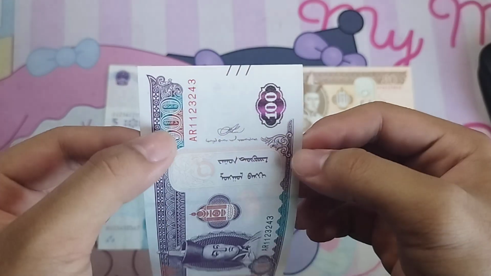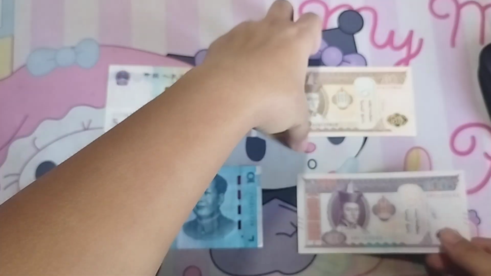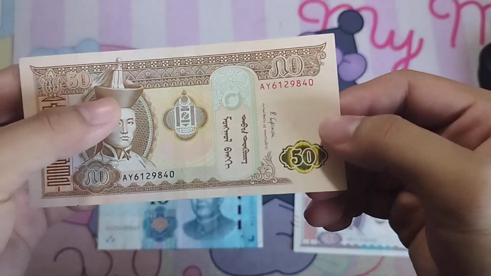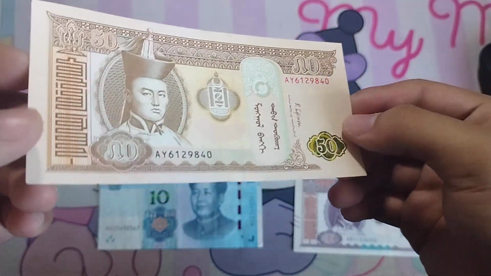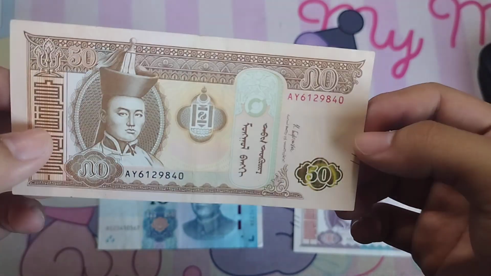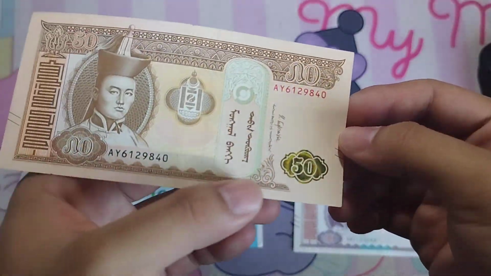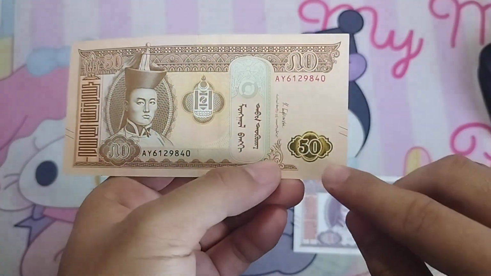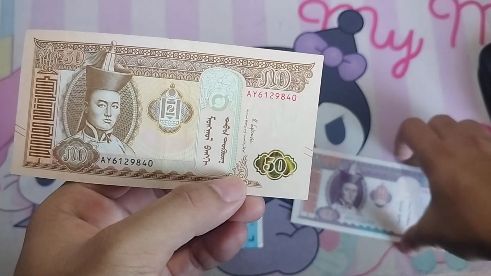This one's got the rolling effect as well. This one's got the circle thing. I don't know what you call that. If there's any banknote security features specialists here, can you explain to me what you call this? But either way, I love what they put here.